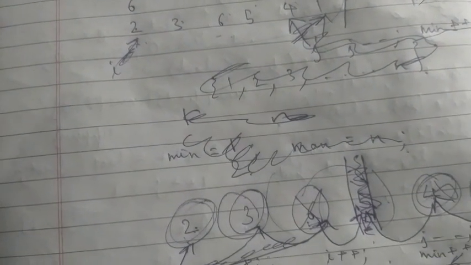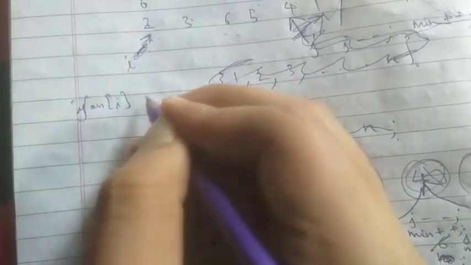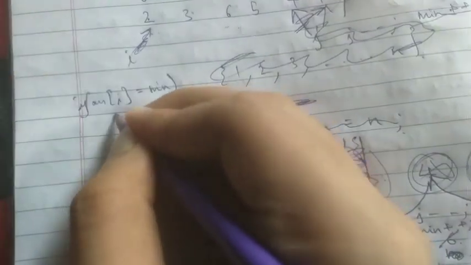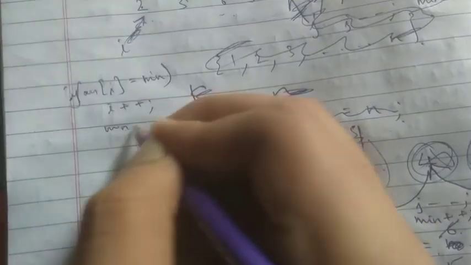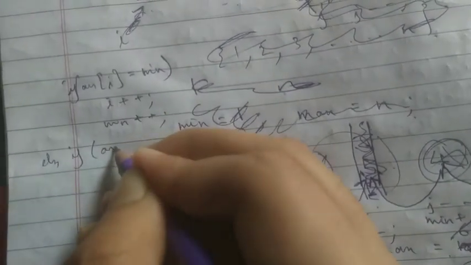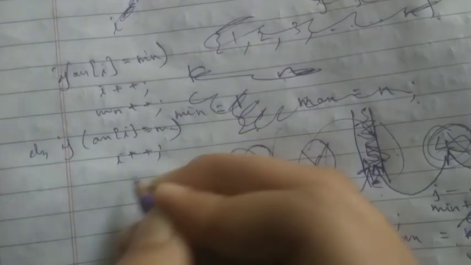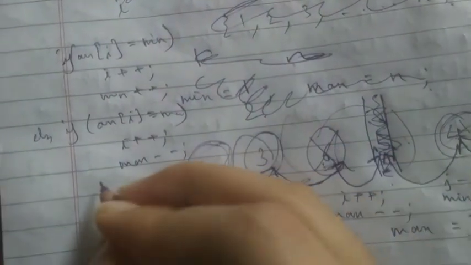I won't be giving you the pseudocode, but if you know the 2-pointer concept, I can tell you how the pointer is going to shift. If ARR of I is equal to minimum, then I plus plus and minimum plus plus. Else if ARR of I is equal to maximum, then I plus plus and maximum minus minus.